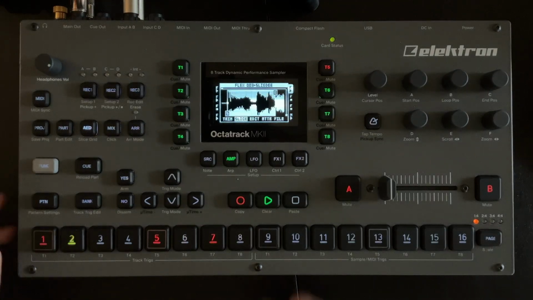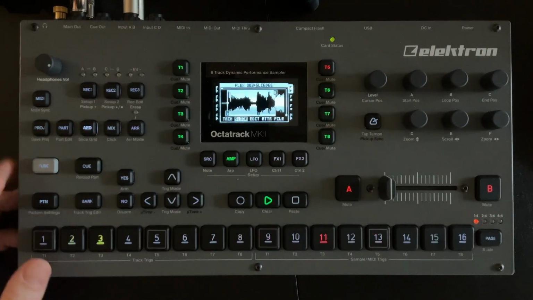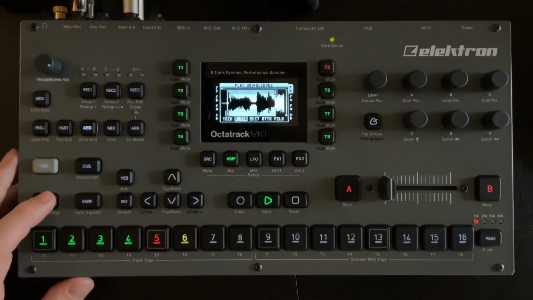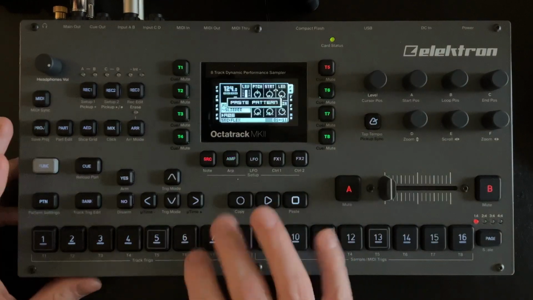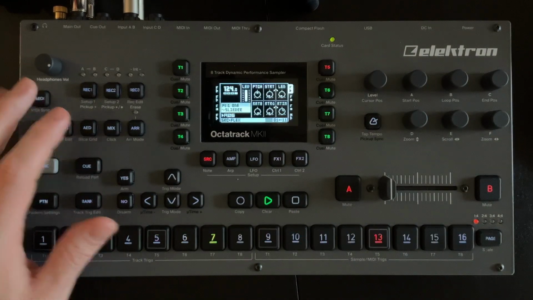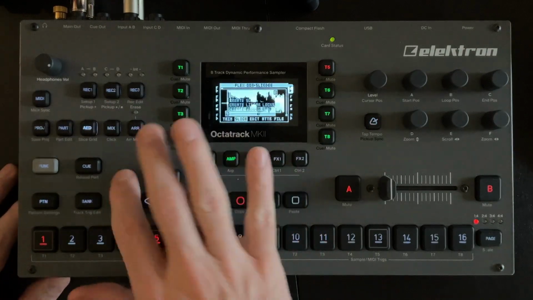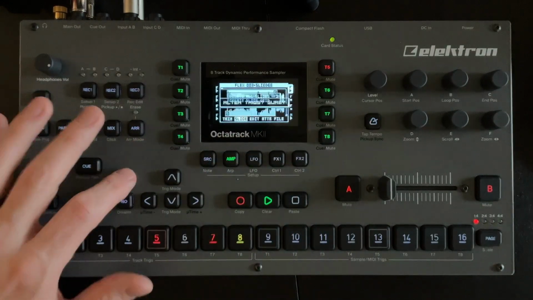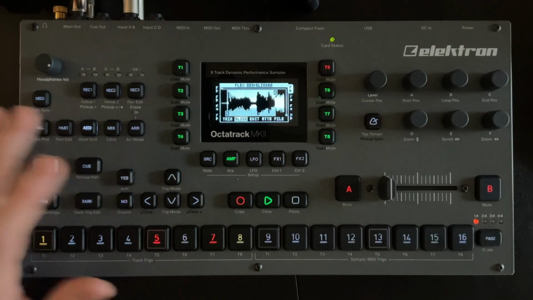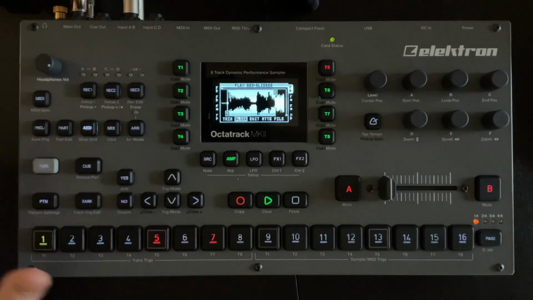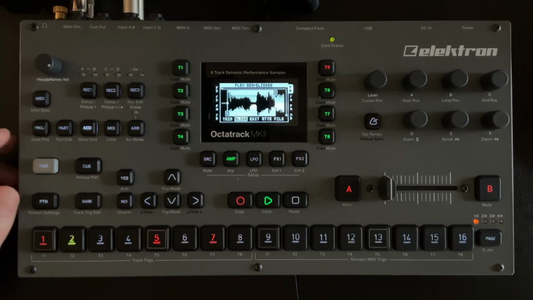Like that's pretty funky. And another one. And then, you know, with the OT, it's limitless.